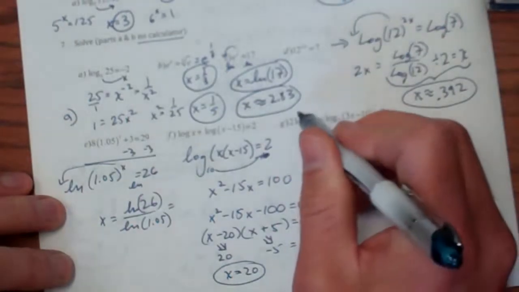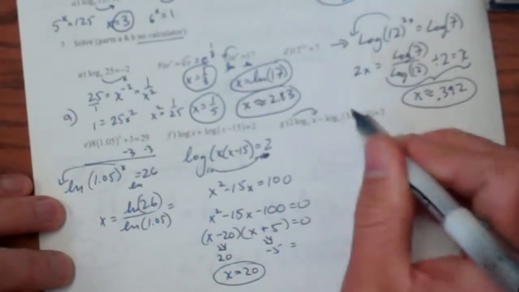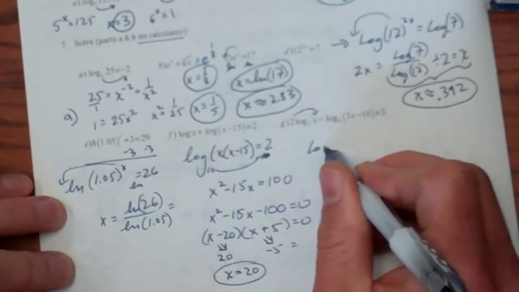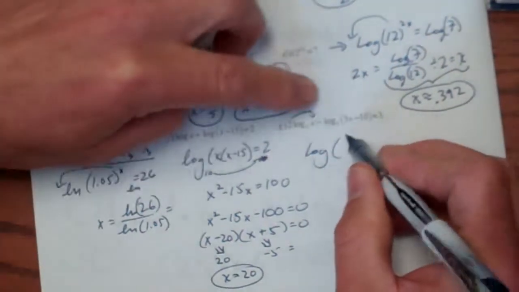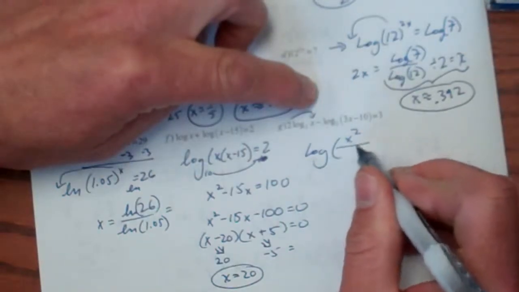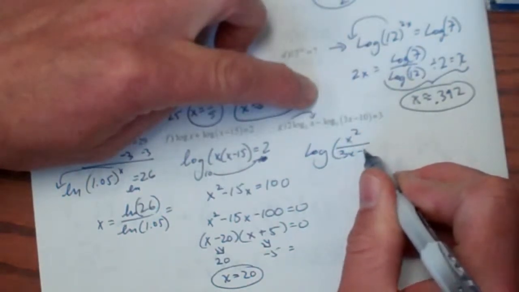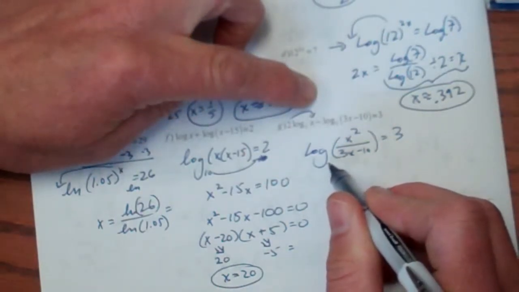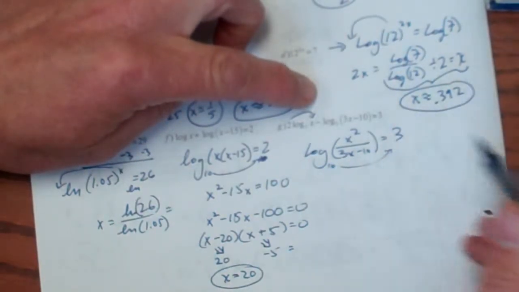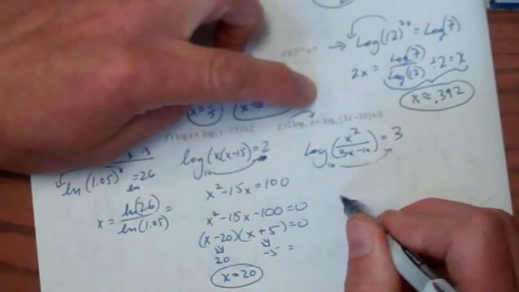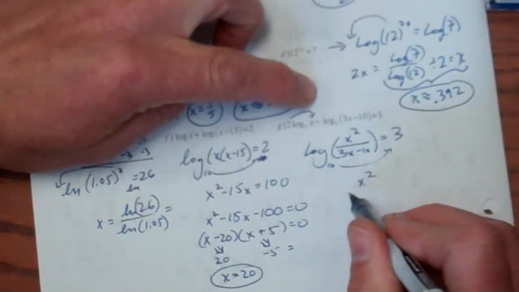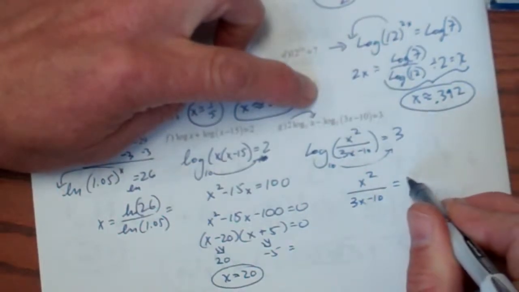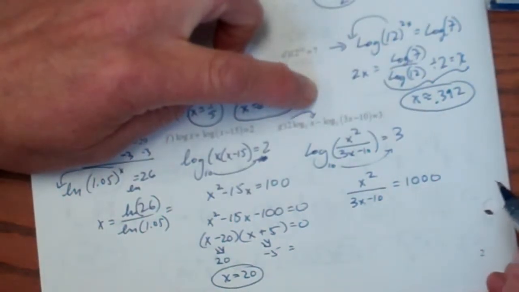Same thing here, you're going to bring this in as an exponent, and then subtracting means division, so I've got the log of x squared over 3x minus 10 equals 3. So when I bring the 10 over as a base to that 3, I get x squared over 3x minus 10 equals 1,000. 10 times 10 times 10.